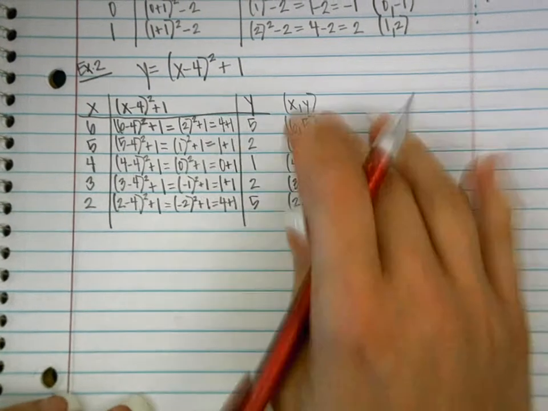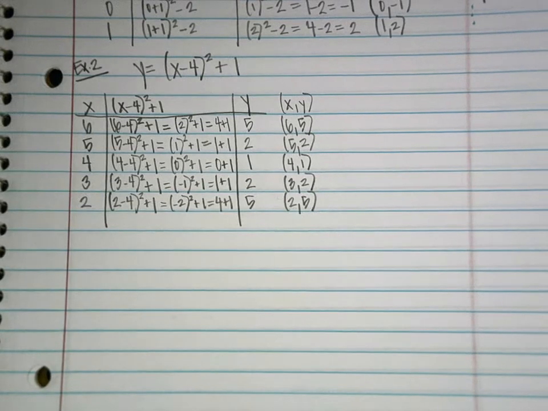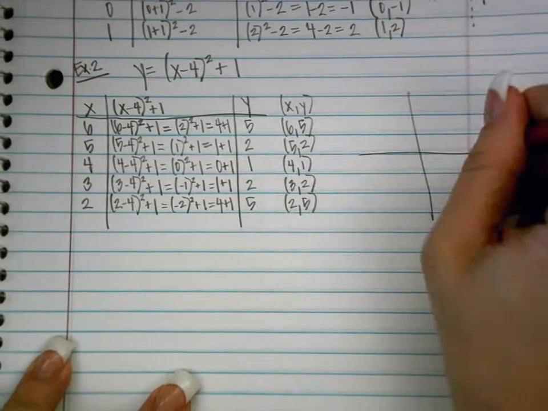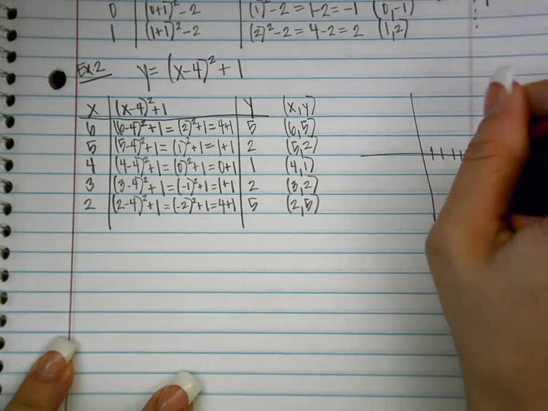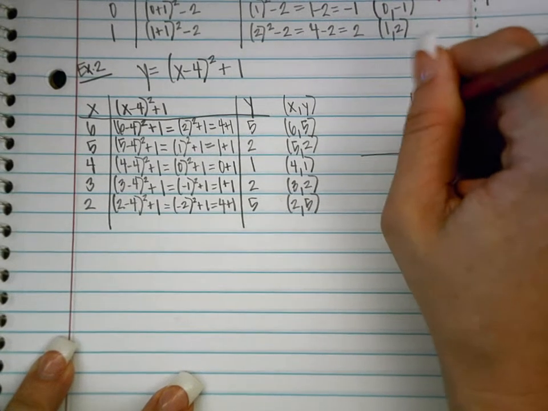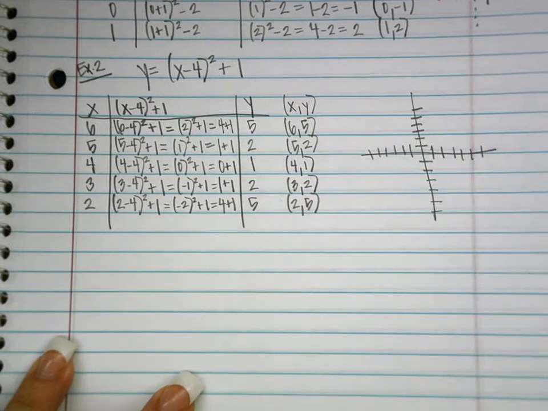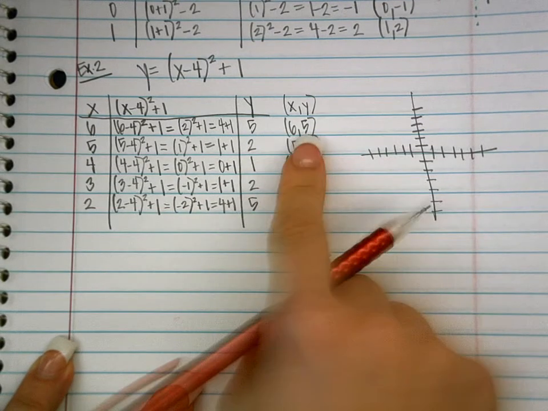Okay, now that I have 5 points, we want to always do 5 points because you want it to be symmetric. So now we can actually plot these. My first coordinate was over 6 up 5.